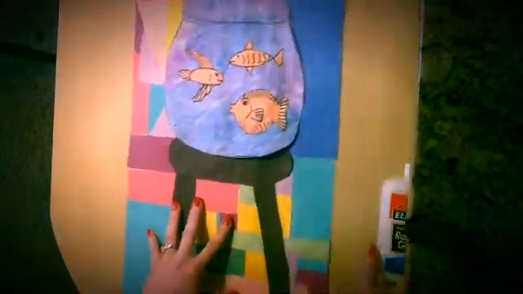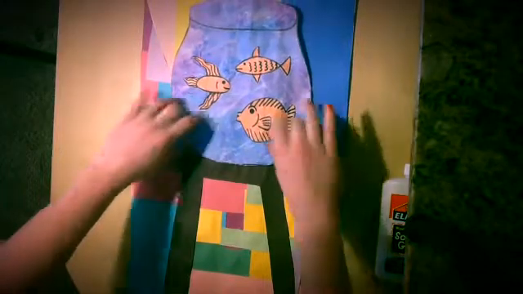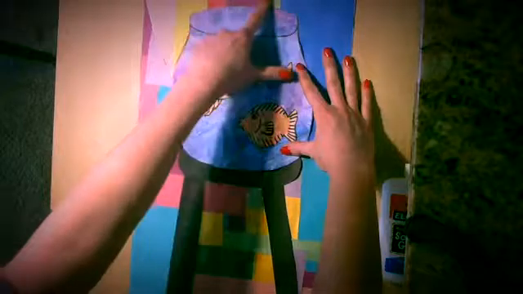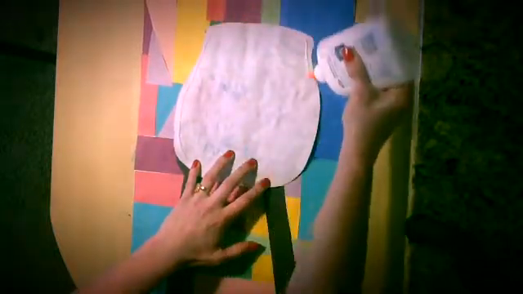Now it's time to place that fish bowl onto its lovely table that we created. Try to leave some space at the top of your picture so that your whole picture doesn't look too crowded. And when you've got the right placement, slap some glue on that fish bowl and lay it down.